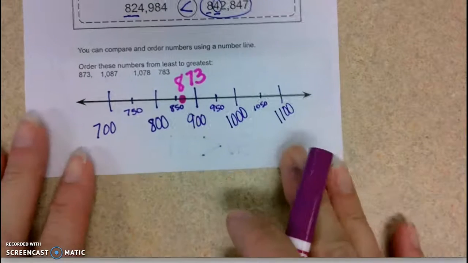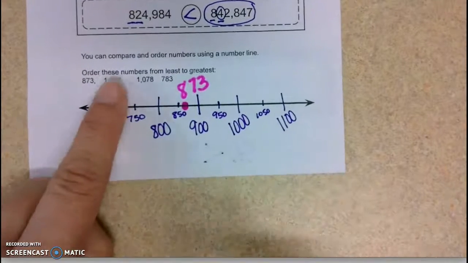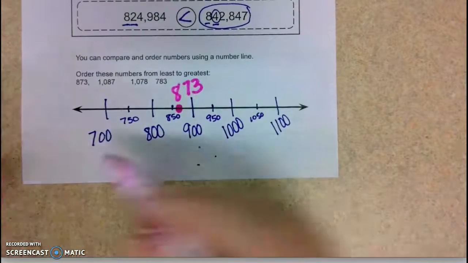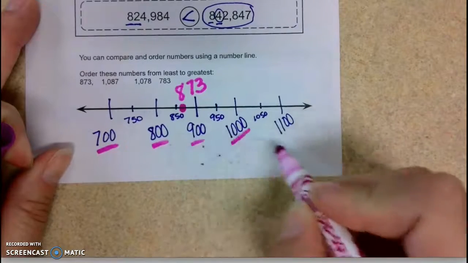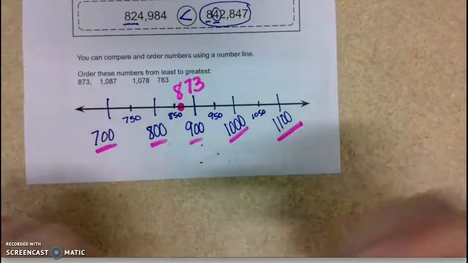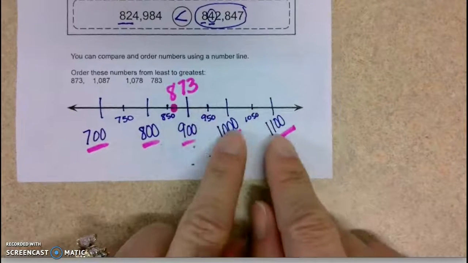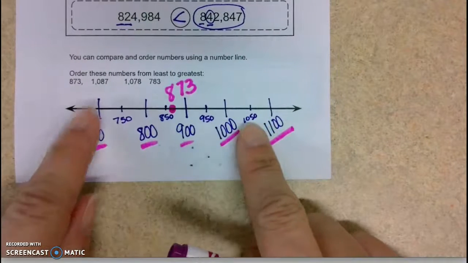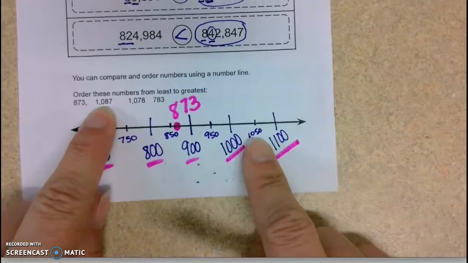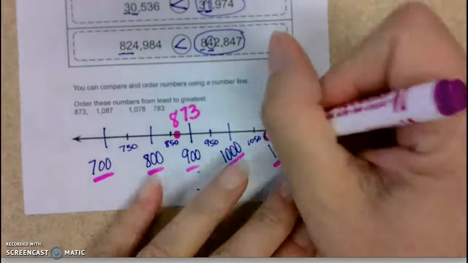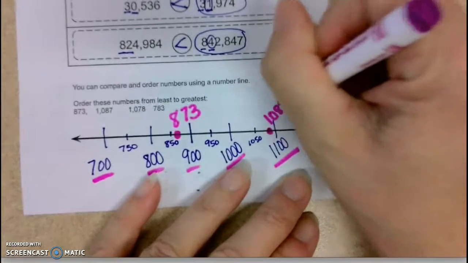Yeah, but we're not rounding. Okay, 1,087. Which two would that be between? Would it be between 700, 800, 800, 900, 900 and 1,000, or 1,000 and 1,100? It'd be between these two, right? So here's halfway, 1,050. Is that more than a half or less than a half? More. It's more than a half. So I'm going to put it over here. 1,087.